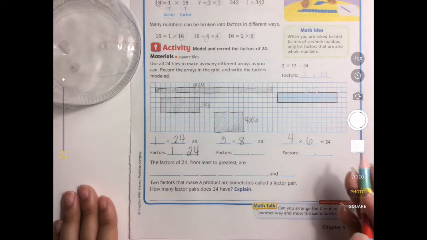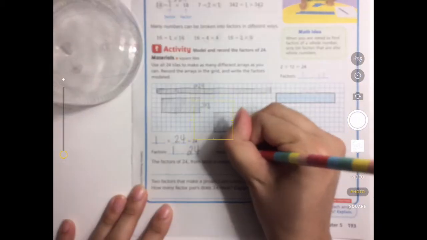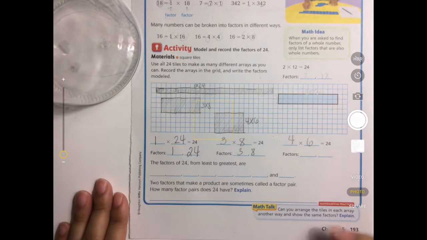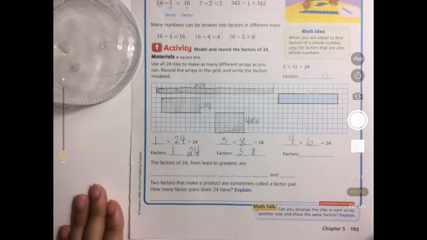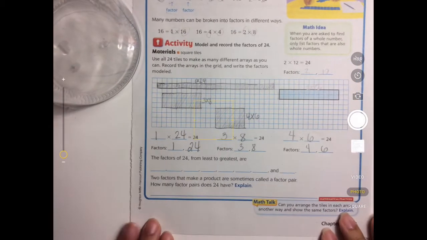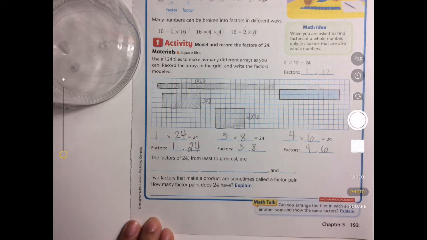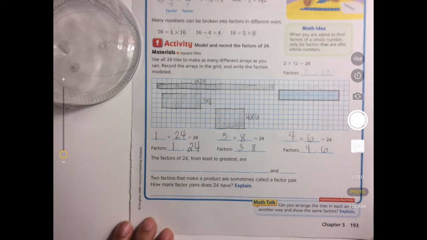What are the factors for 3 times 8 equals 24? The factors, 3 and 8. Now the factors for 4 times 6 equals 24 are 4 and 6. Now it's asking us to list the factors from least to greatest for 24. So let's just take all of our numbers and list them from least to greatest.